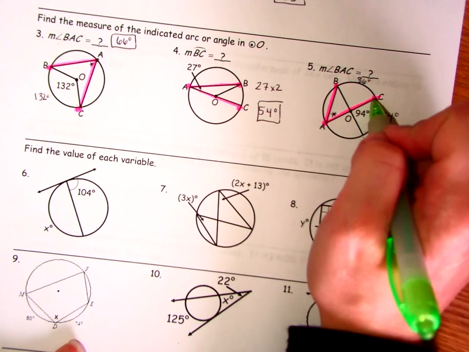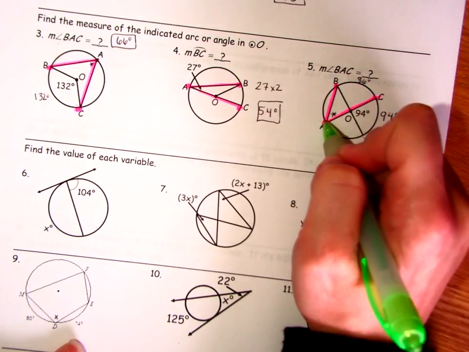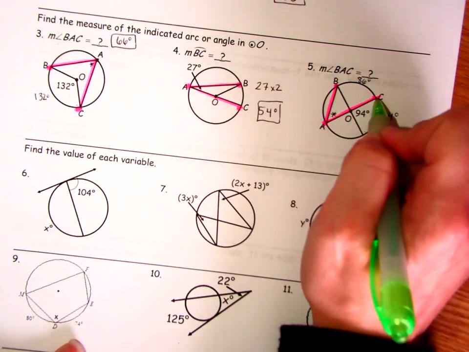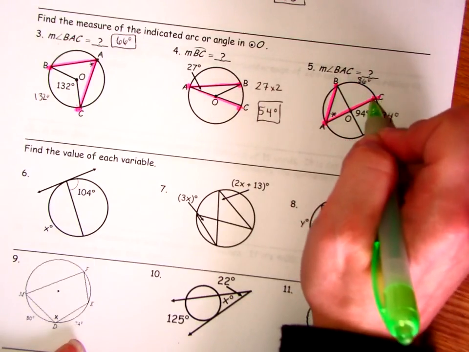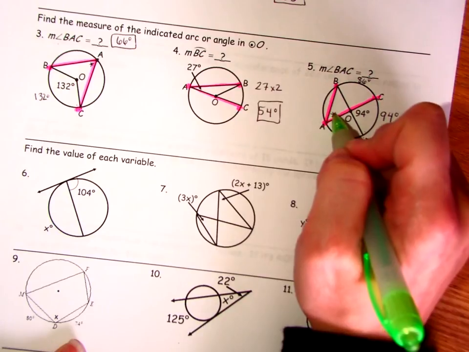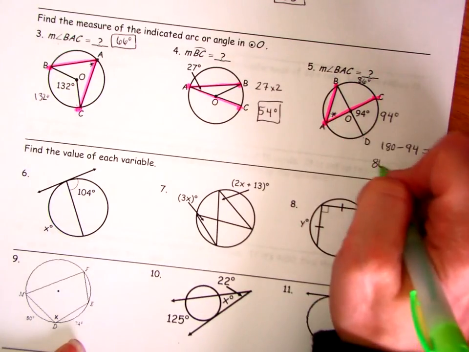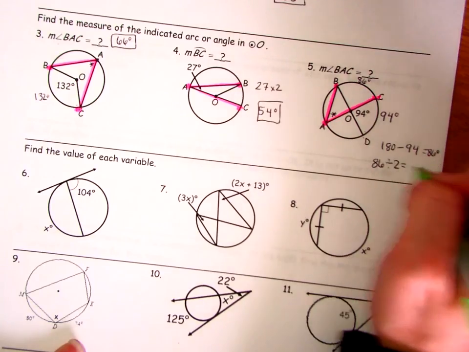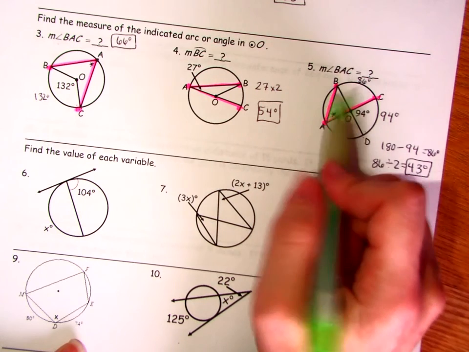This here. And its inscribed angle, look at its endpoints of this angle, vertex is on the circle, and the endpoints of that angle go from B to C, which represents this arc at 86 degrees. That means this has to be half. So, what is 86 degrees divided by 2? Well, that's going to be 43 degrees, which is my answer for the angle BAC.